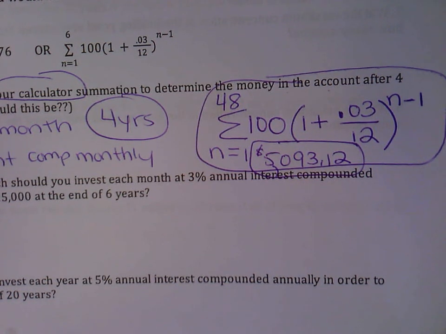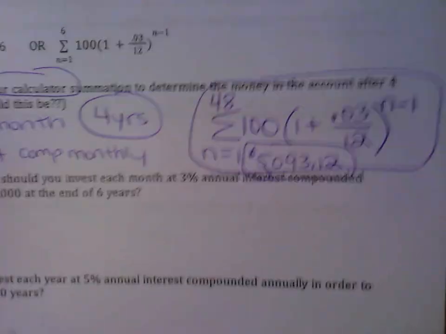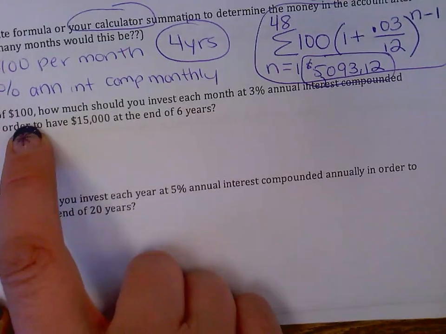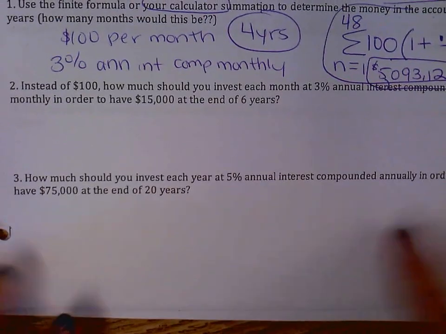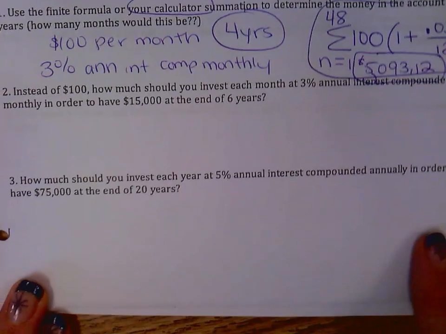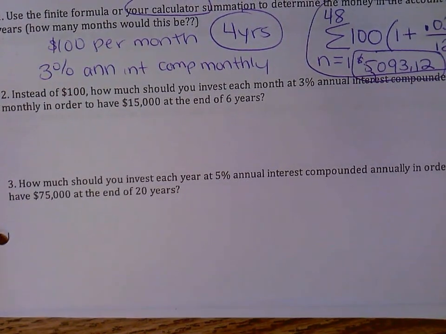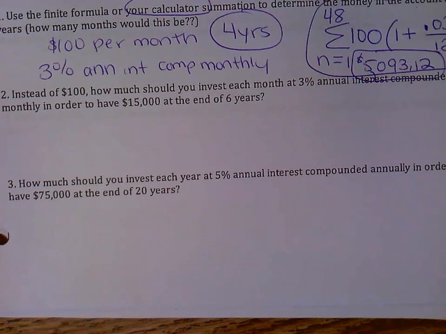Okay, so now this is kind of something different. Instead of $100, what if you wanted to have $15,000 at the end of 6 years? So I'm going to change how much I invest every month. This is what your investment person at Edward Jones or whatever is going to say: what do you want for retirement? You can't just put in $100 a month. You better be putting in $225 a month.